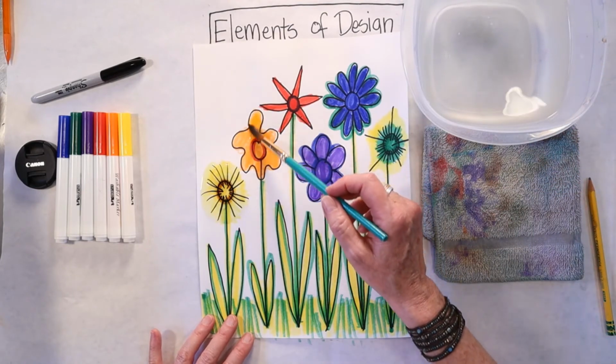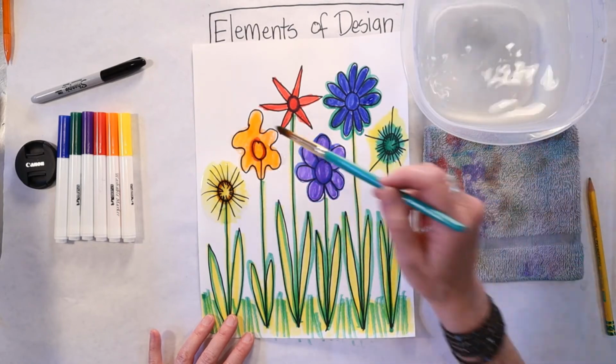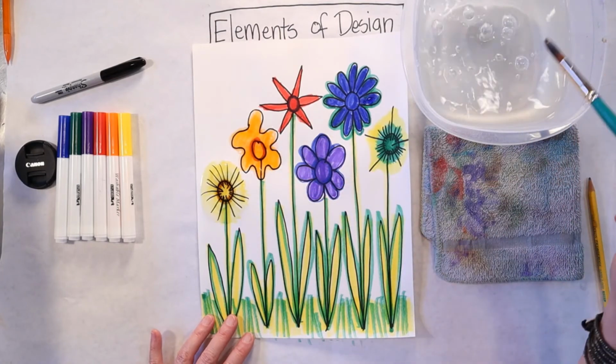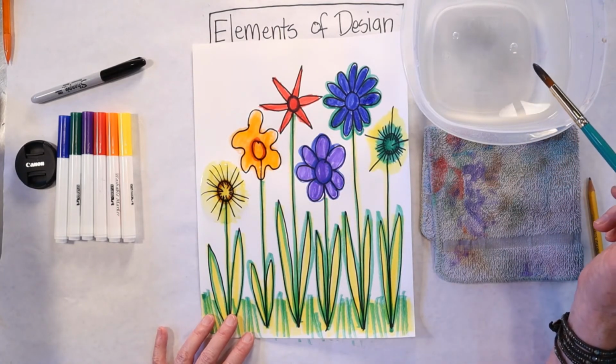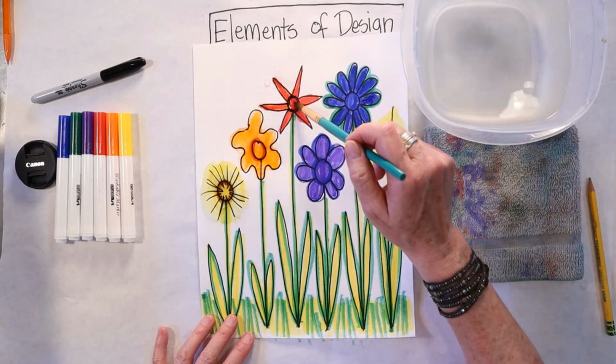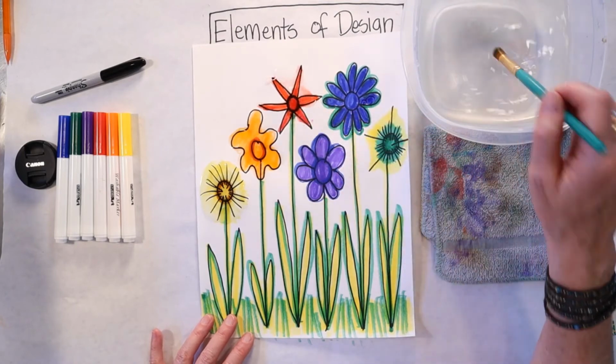Get some and put it on your orange flower. 1 tap, 2 tap, 3 tap. It's wet. Just leave it alone. That one's soaking. We call that marinating. Our red flower. 1, 2. Oh, I've got drips. That's okay. Don't worry about your drips.